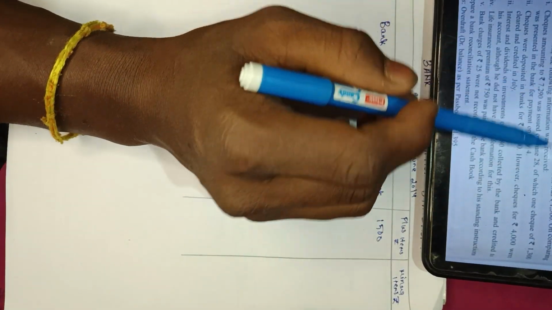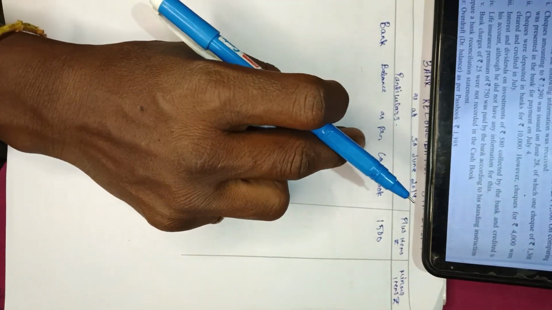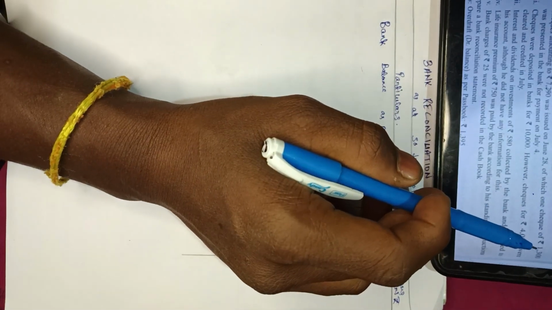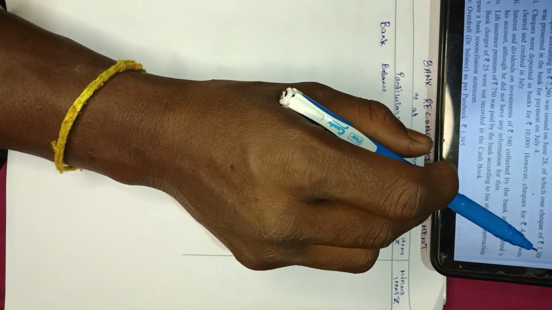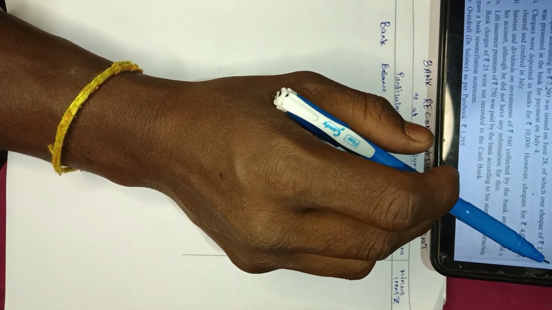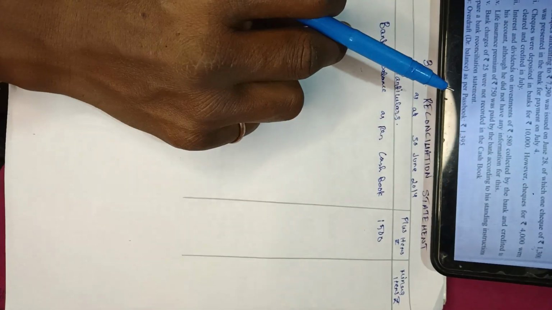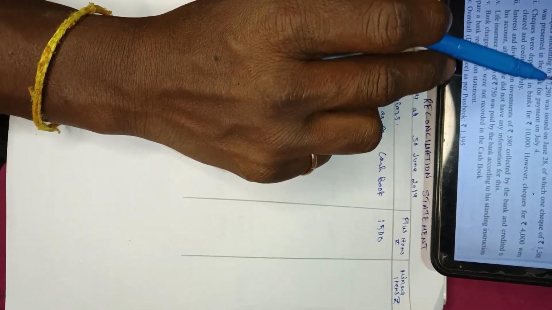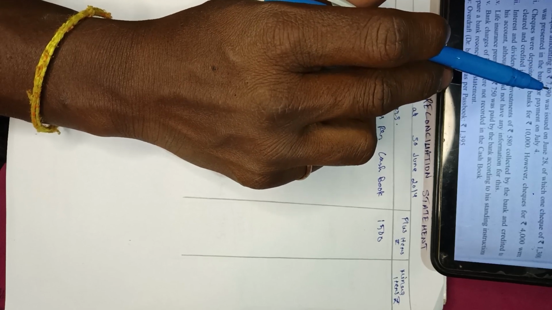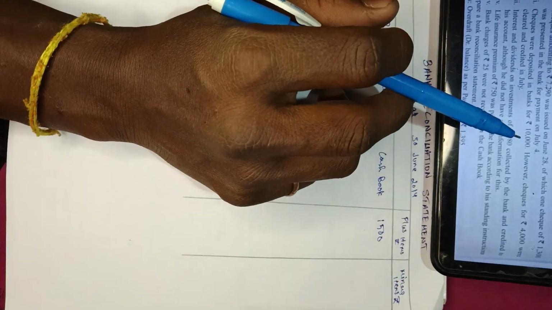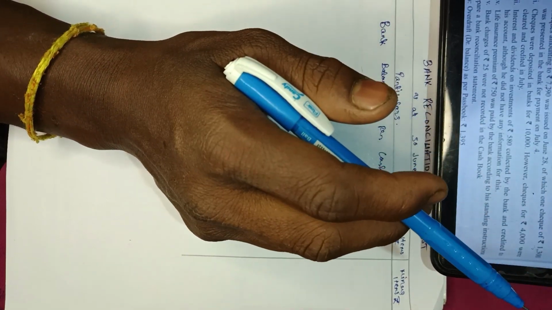Here they have given two amounts, but the actual amount we will write in the bank reconciliation statement is 1300. Why is this? Because this is the only amount that has been presented in the bank for payment. The remaining amount was issued but not presented in the bank for payment. So we will write only the amount which has been presented for payment.